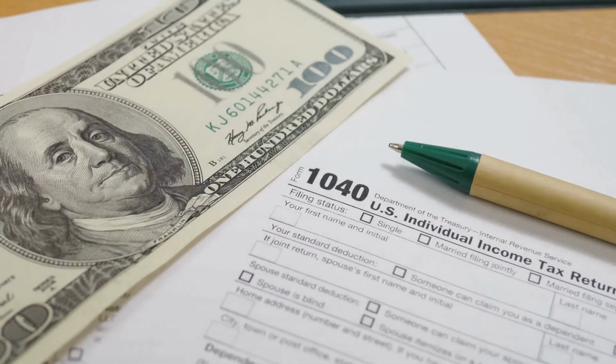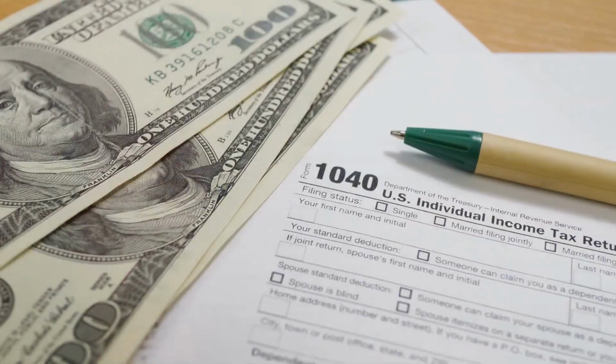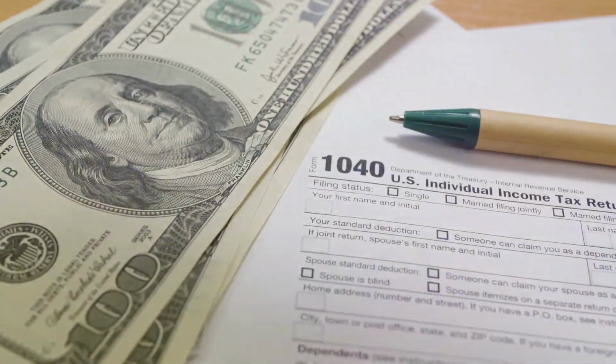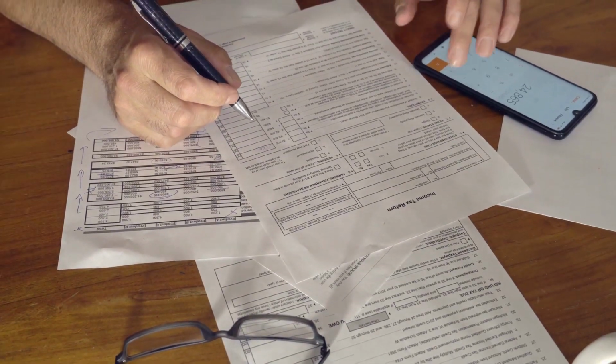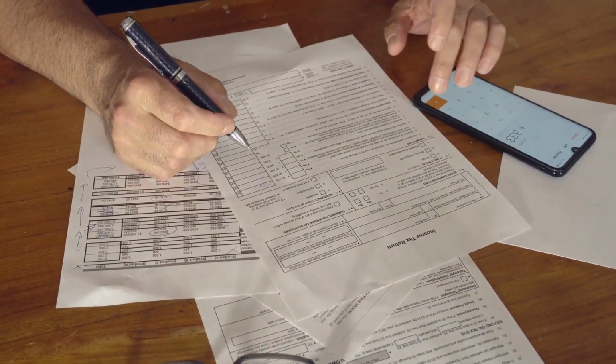Now, let's look at e-filing. Pros. It's faster, more secure, and you're less likely to make mistakes. Plus, you'll get your refund quicker if you're owed one. Cons. You need internet access and some familiarity with tax software.